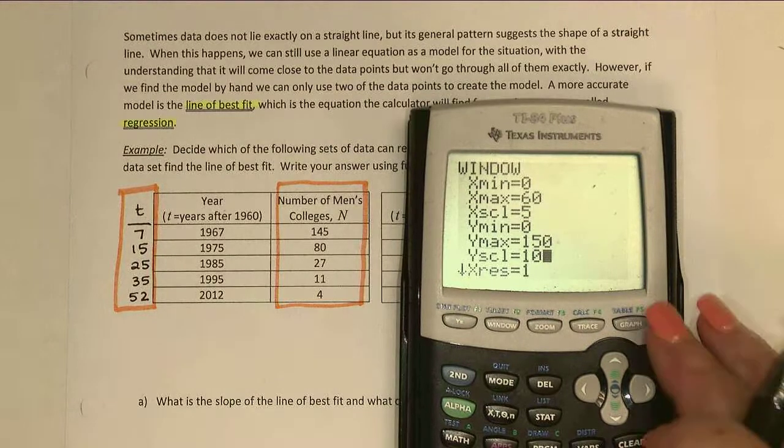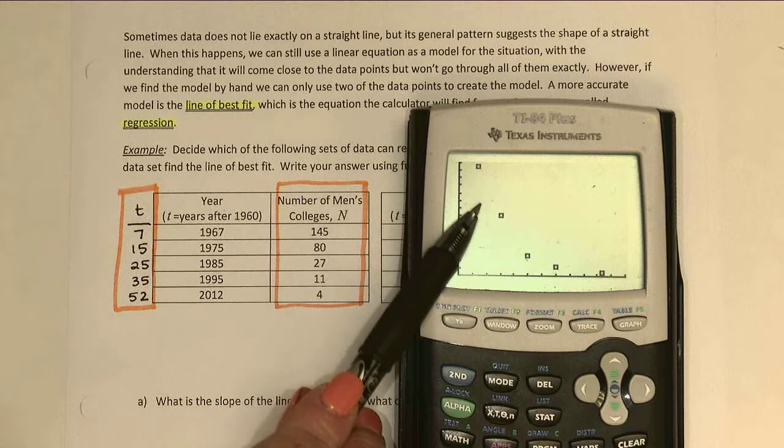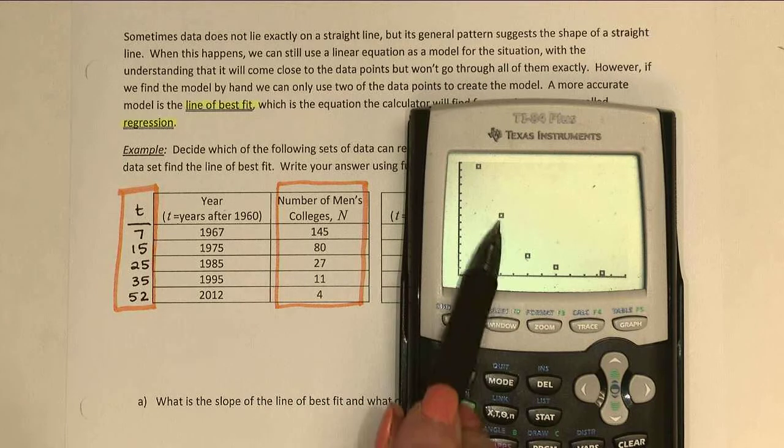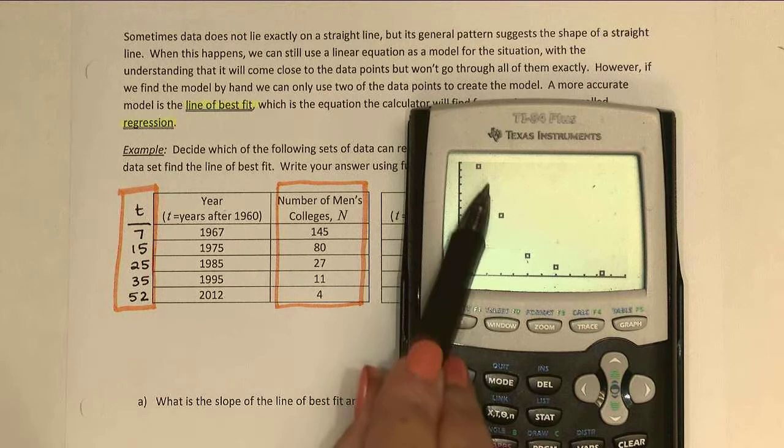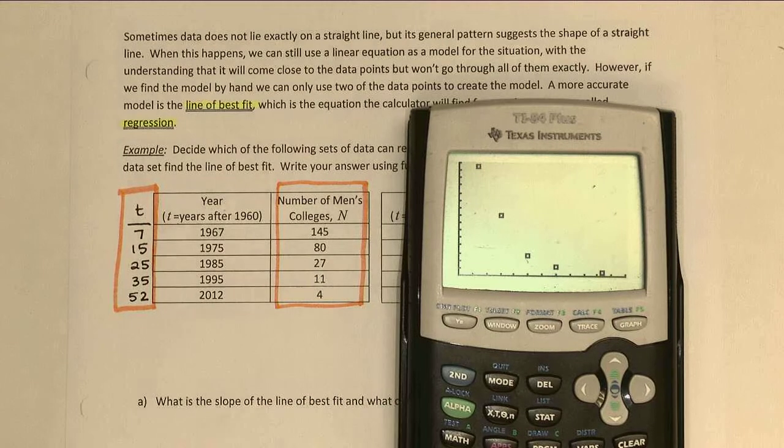All right, I've got my window set, so I'm going to hit Graph. And I'm looking at those points, and it does not look like they are really very close to a straight line. They begin to come down here, but I kind of would have to curve over to get to these ending values. So this does not look like good data to find a linear model to me.